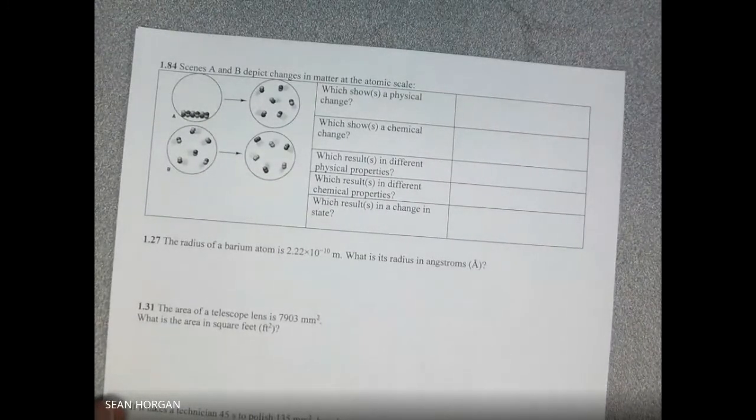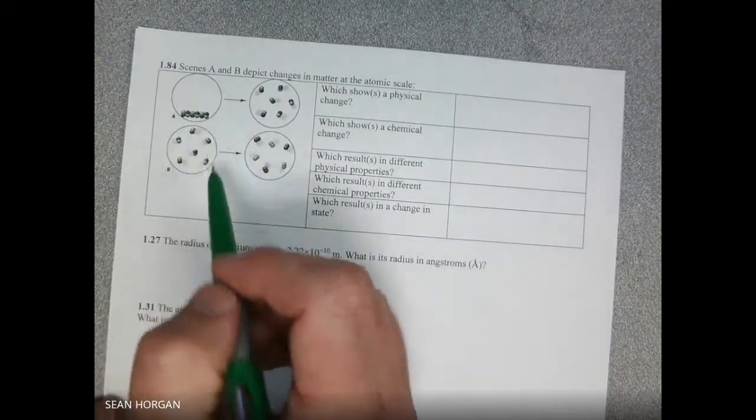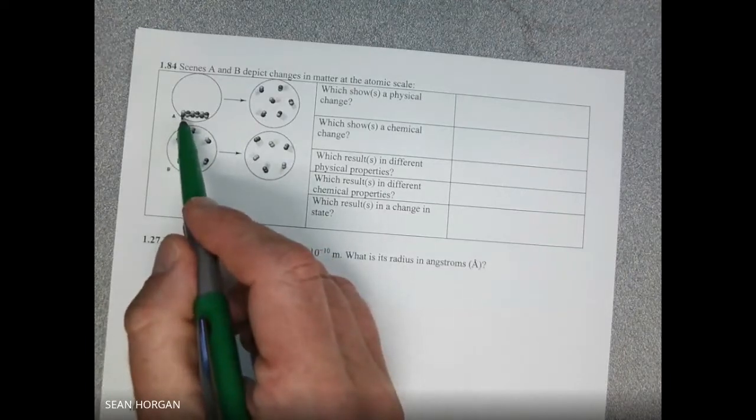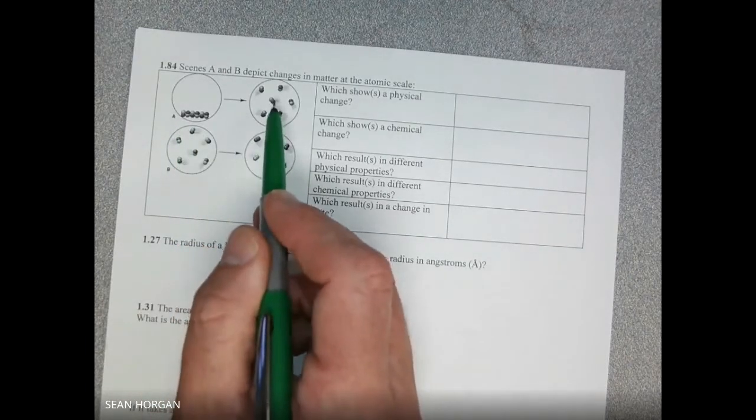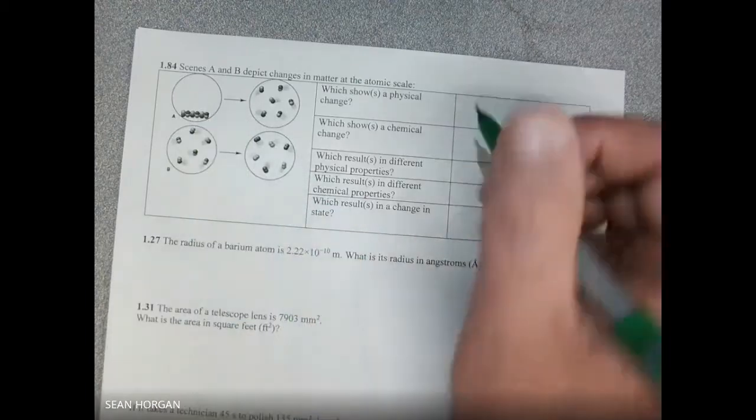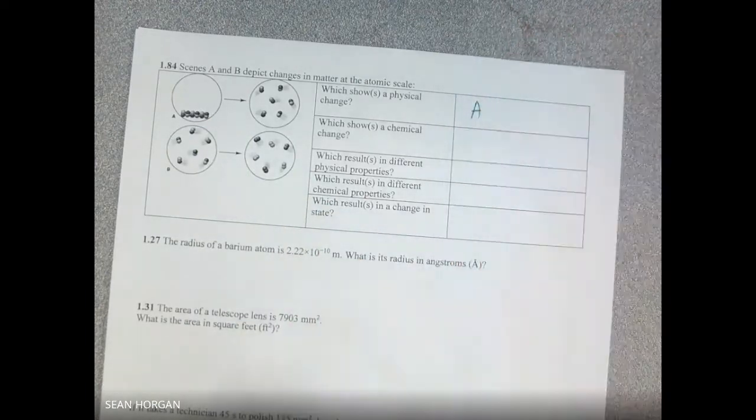Which shows a physical change? So look and see, we have basically a yellow and the red one combined, and now they're still combined, but they're not all stuck together. So this is a physical change. So A would be a physical change.